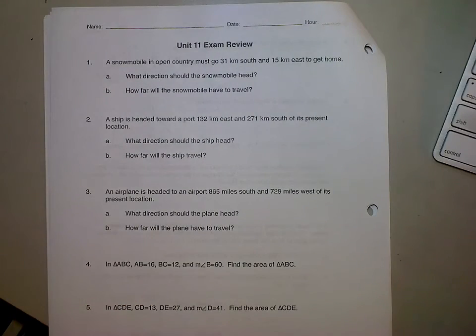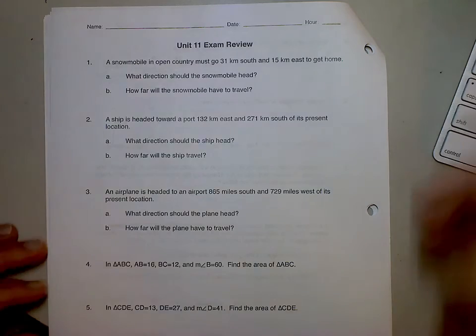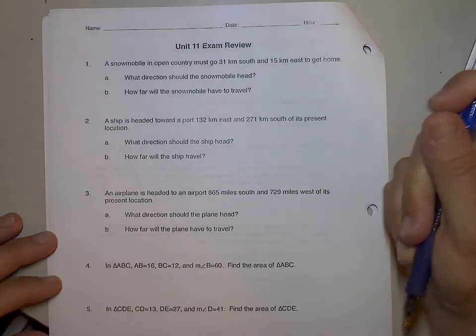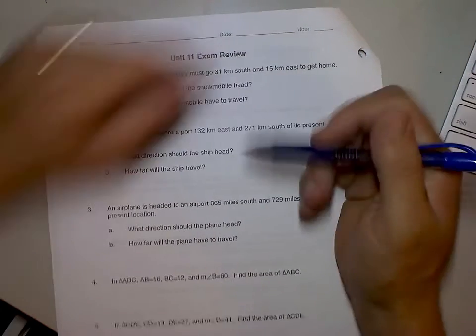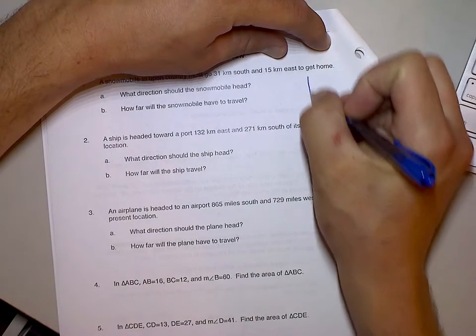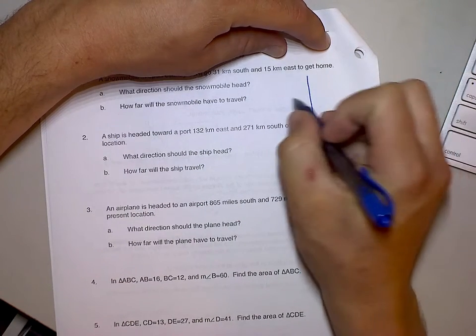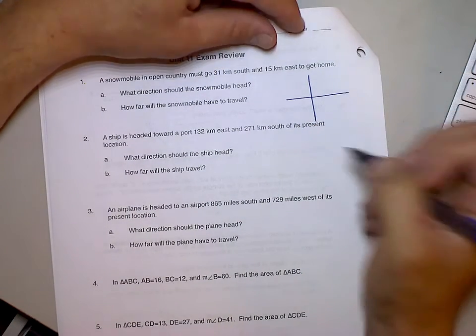Unit 11 Geometry Exam Review. Number 1, a snowmobile in open country must go 31 kilometers south of 15 kilometers east to get home. Now this is one where you're going to actually draw this. The best idea is to draw it and you decide which direction. I always go in order.